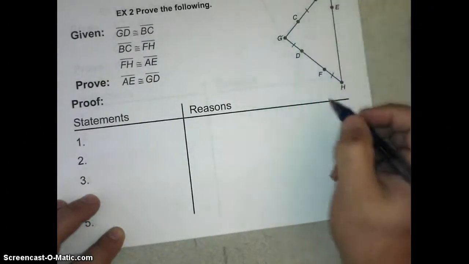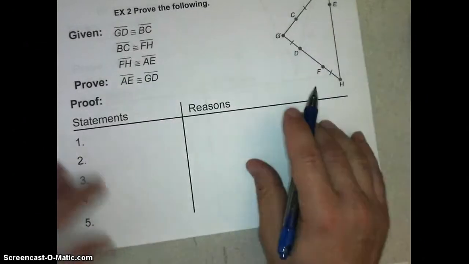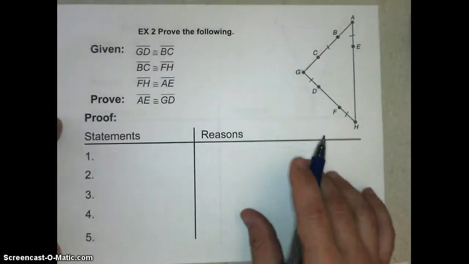Now as I've marked them, they're all congruent. We just have to be able to line that up and show that in a proof. So let's take a look at what we should do first.